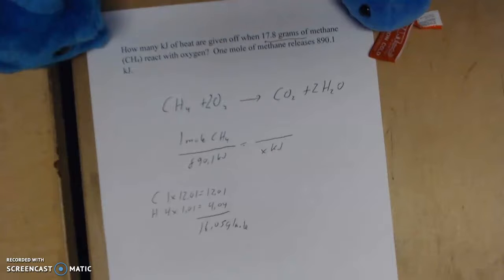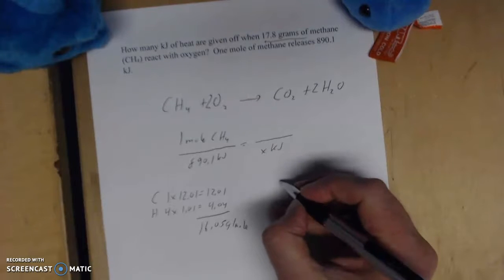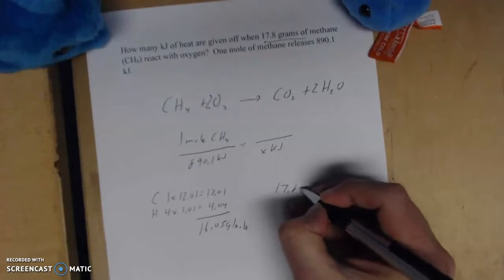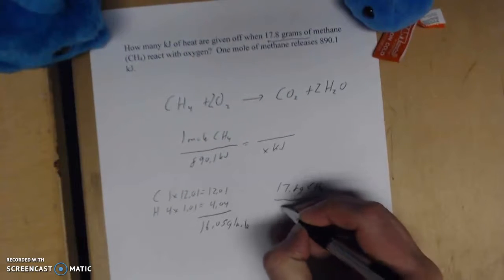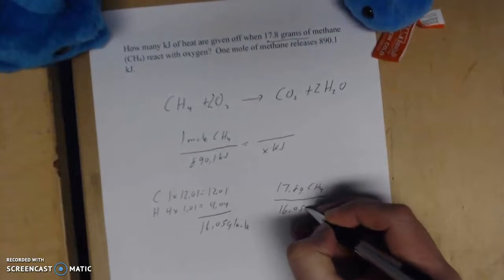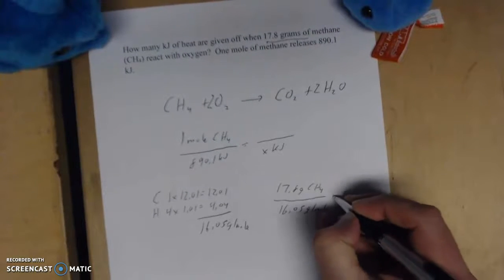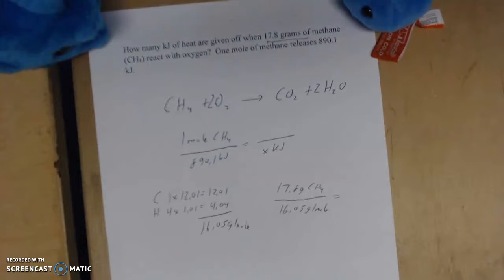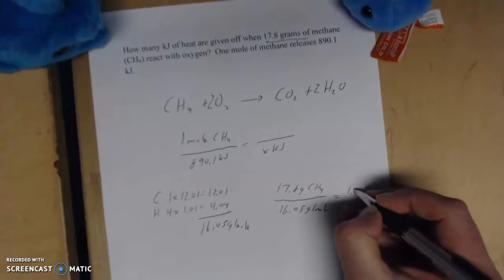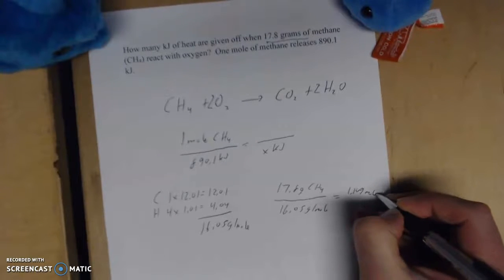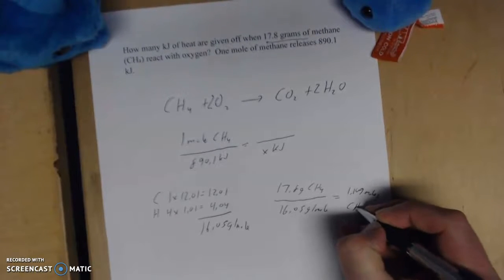So now we need to find the number of moles of methane we have. We have 17.8 grams of methane divided by the molar mass, 16.05 grams per mole. And we do the math there. Okay, we get 1.109 moles of methane.